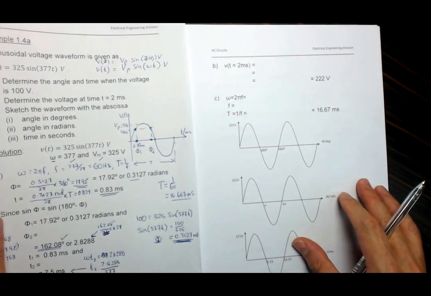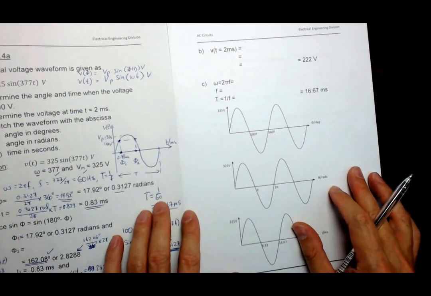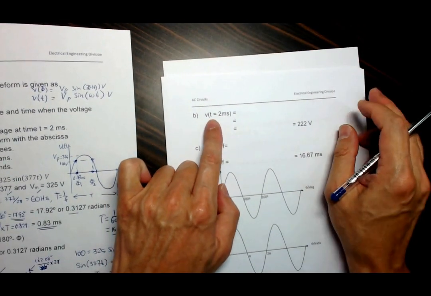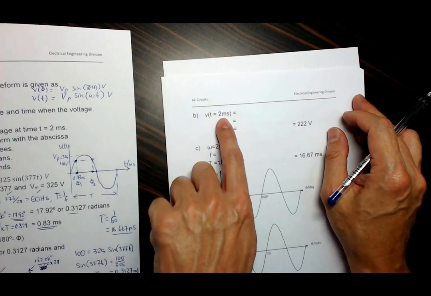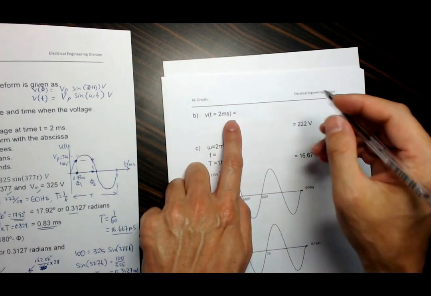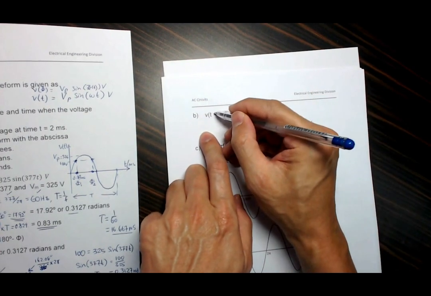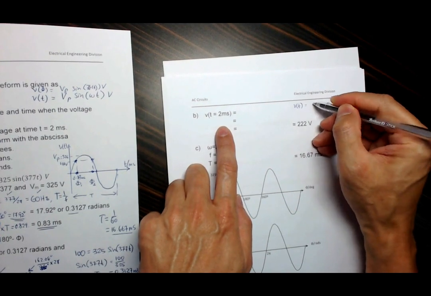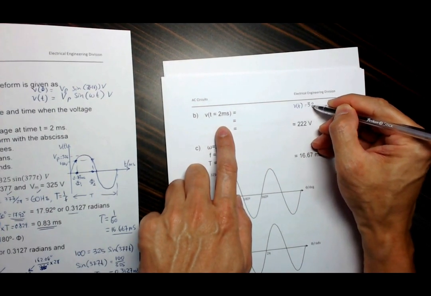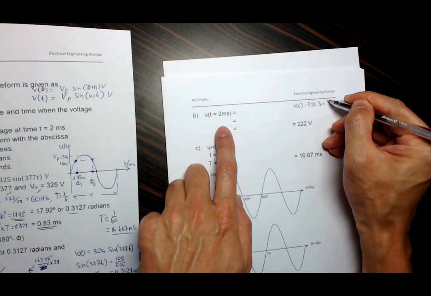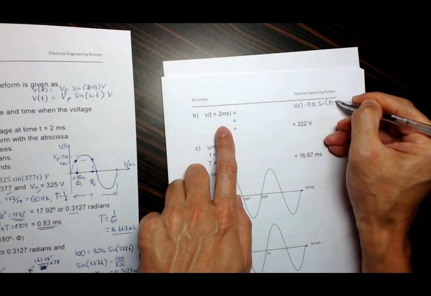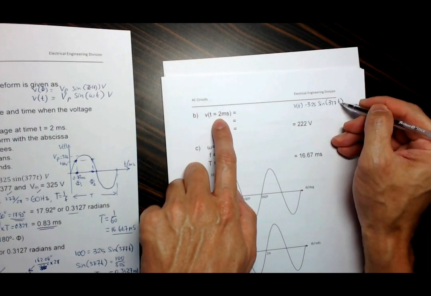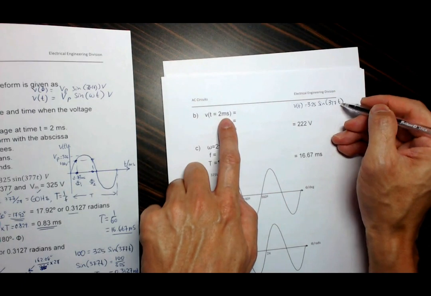And finally, part B basically wants us to calculate what is the voltage level when the time has reached 2 milliseconds. In other words, I make use of the formula V(t) equals 325 sin of 377t. All I need to do is substitute the time in, but I must remember to convert it to seconds.